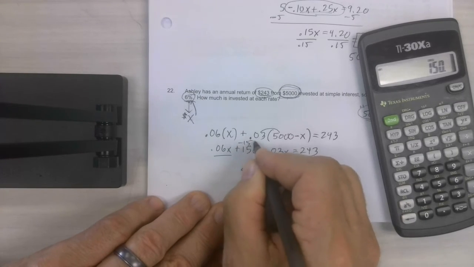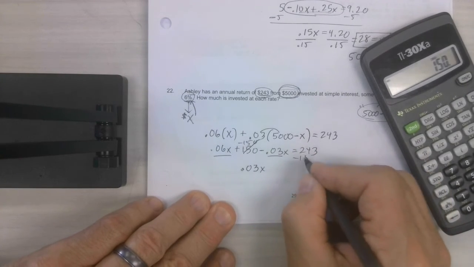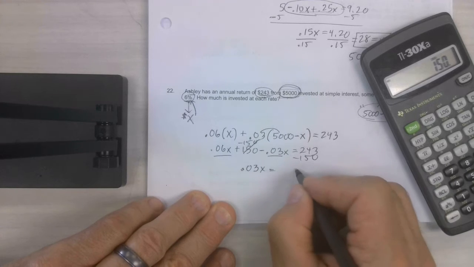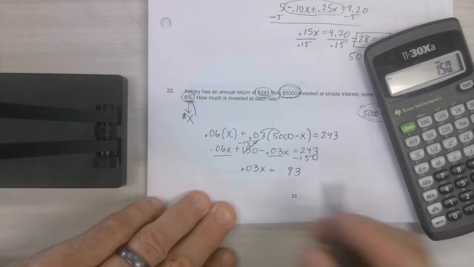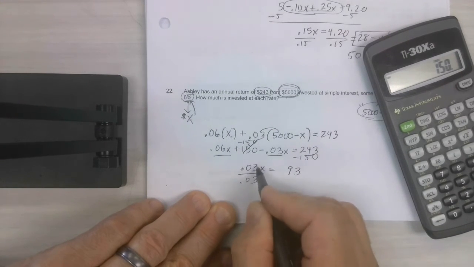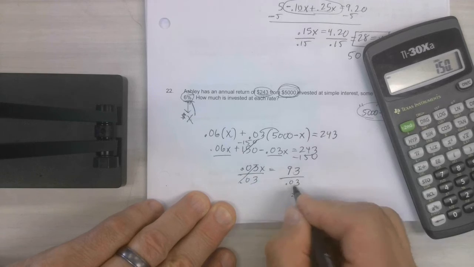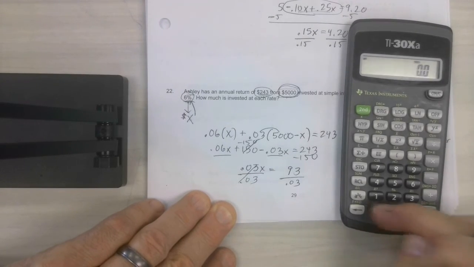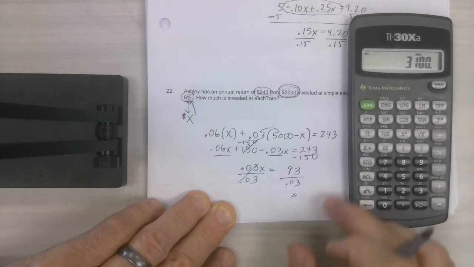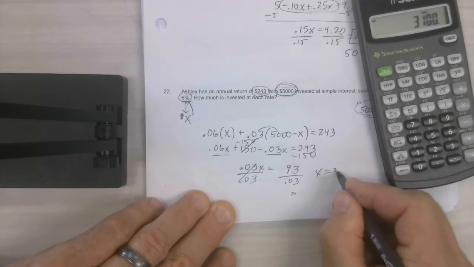I'm going to add these like terms together, so I get 0.03x. I'm going to subtract 150, so that's gone. Subtract 150, and that'd be 93. There we go. Divide by 0.03, gone. Divide by 0.03. So I get 93 divided by 0.03, 3,100. So x equals 3,100.